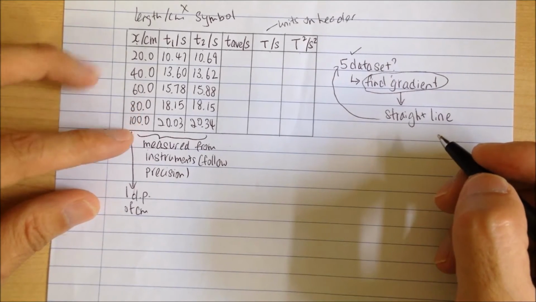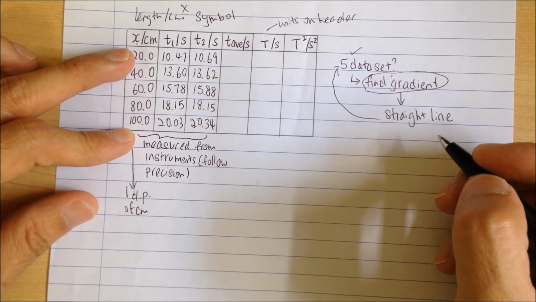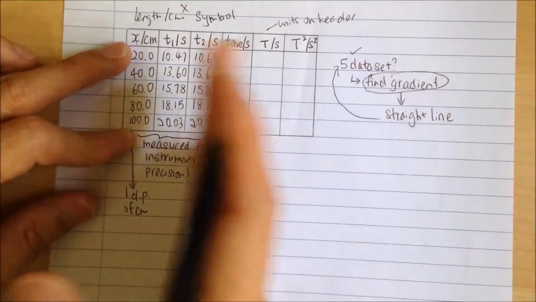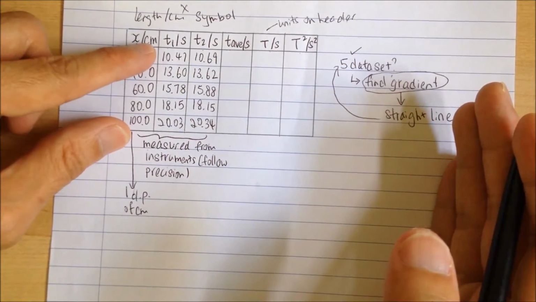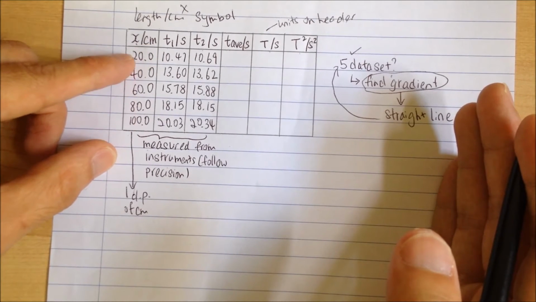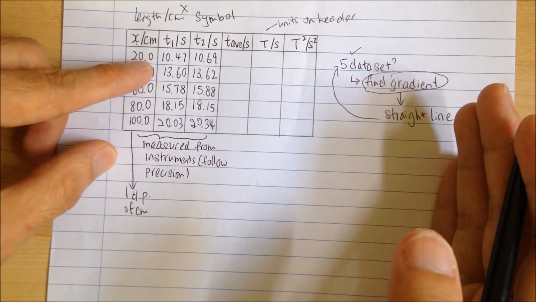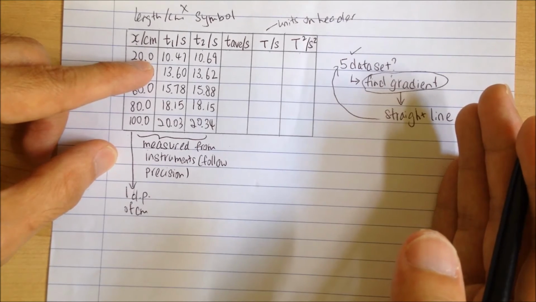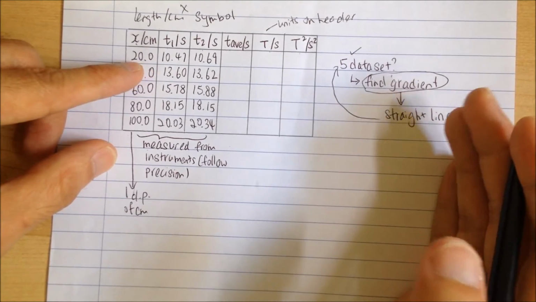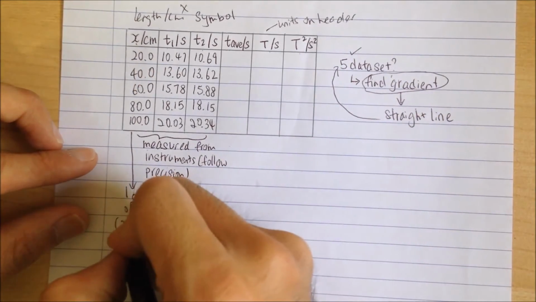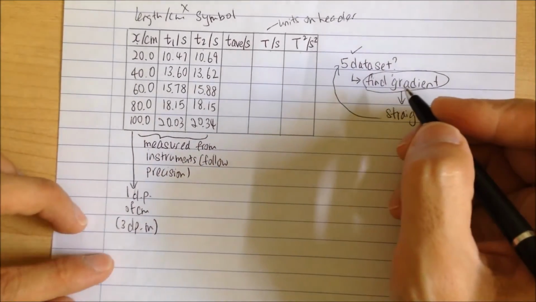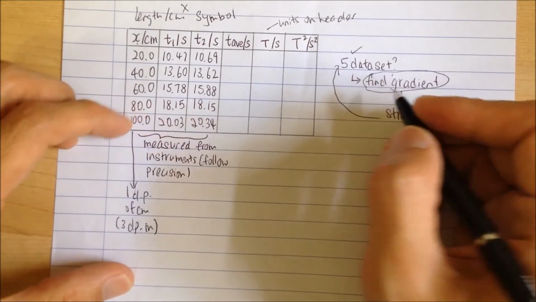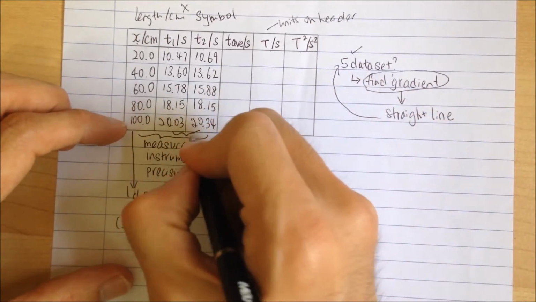Okay, just to take note, as I mentioned just now, if you want to record this in meters, you cannot put 1 decimal place. It must be 3 decimal places in meters. All right. Do you remember this? I hope you do. Okay, then the next tool is this, which is the digital stopwatch.